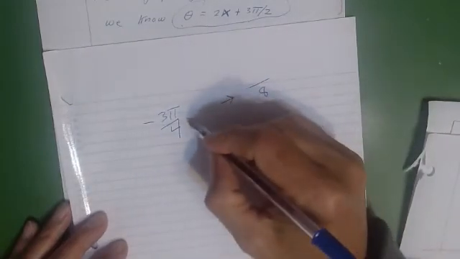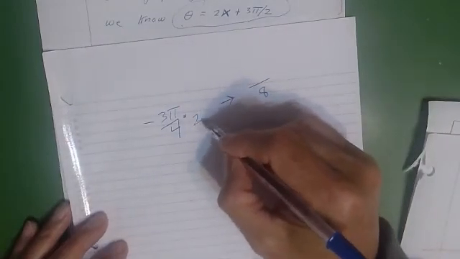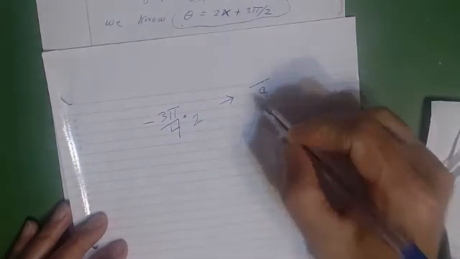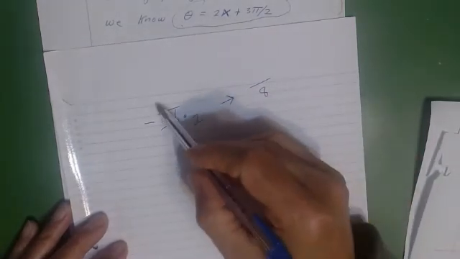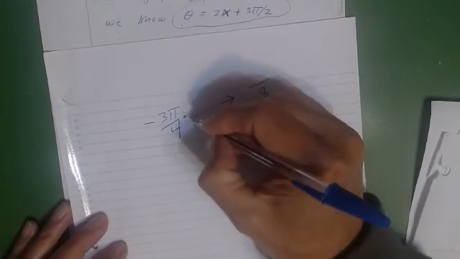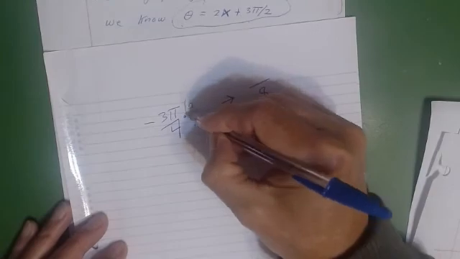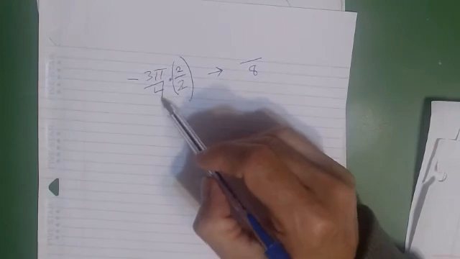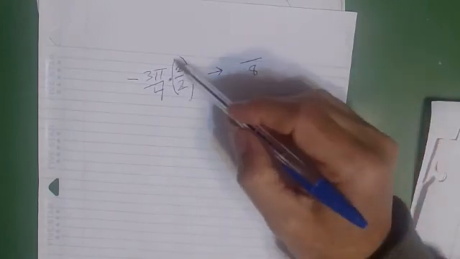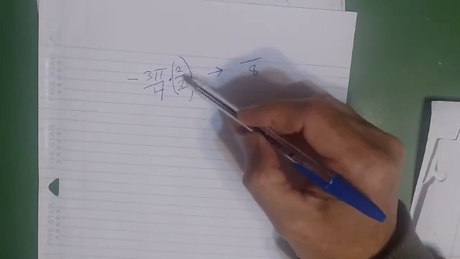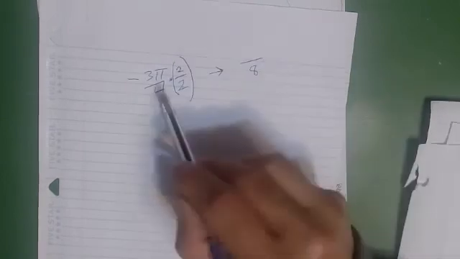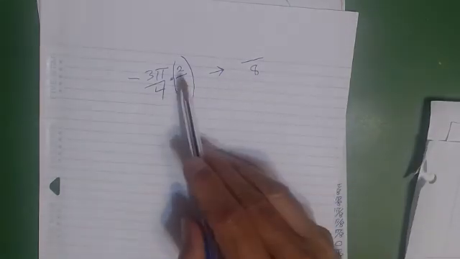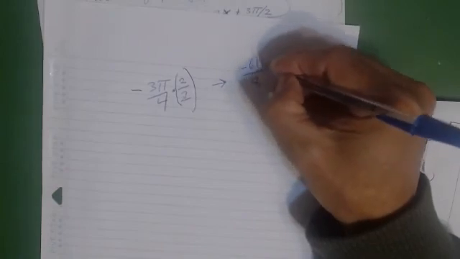Well, you notice if you multiply 4 times 2, that gives you 8, right? But we're not allowed to just do that because then we've changed the value of this thing. But if we multiply this whole thing by 1, minus 3 pi over 4 times 1, and we use a special form of 1, 2 divided by 2 is 1, right? So 2 times 4 is 8, and 2 times negative 3 pi is negative 6 pi. So that's what I'm doing there.